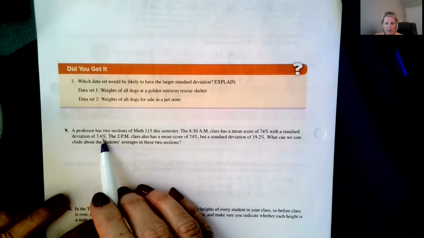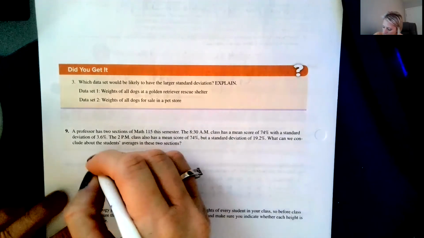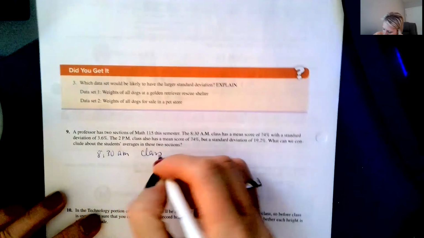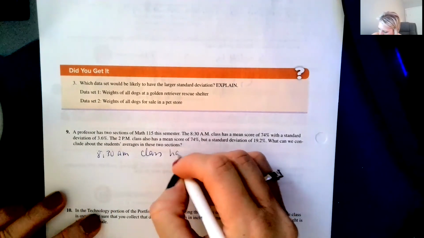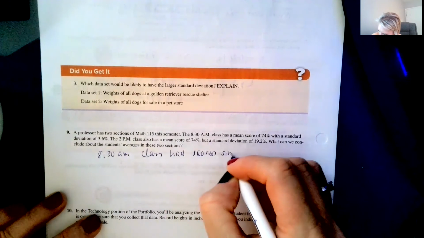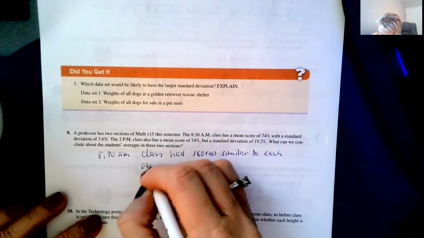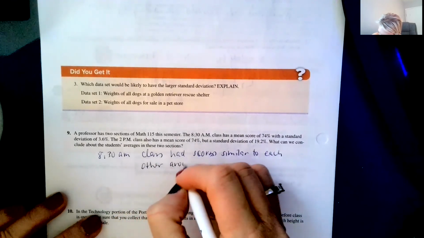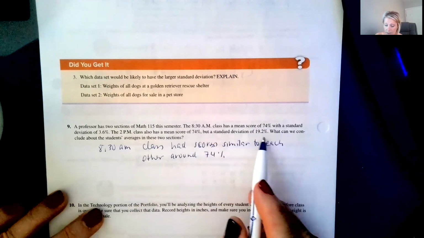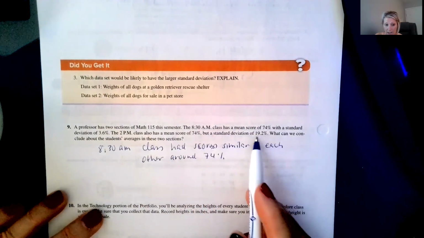Well, because the 8:30 a.m. class has a smaller standard deviation, they all scored similar to each other, around 74%. The afternoon class had an average of 74, but they must have had some really low scores and some really high scores to have a high standard deviation like that.